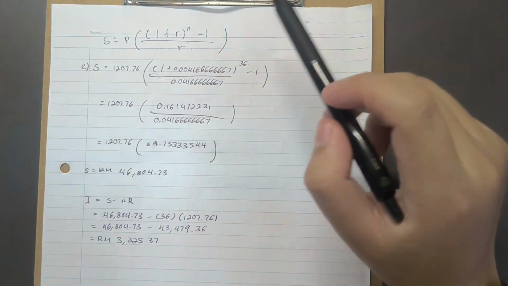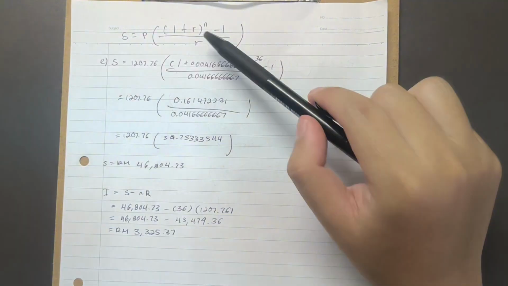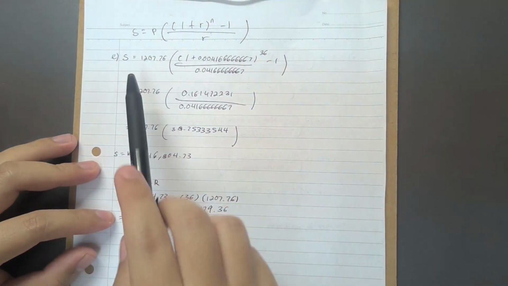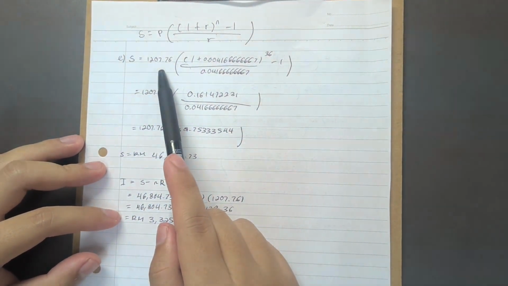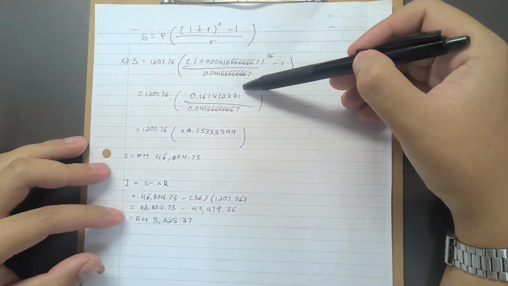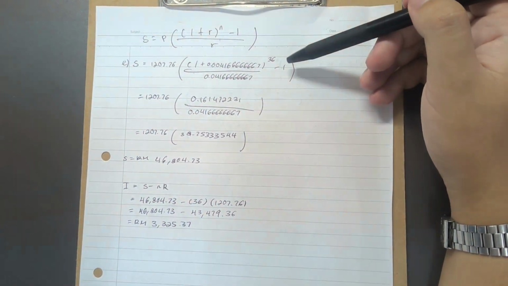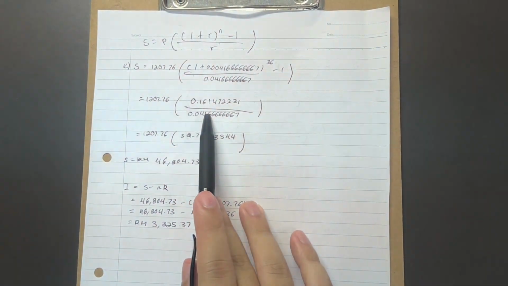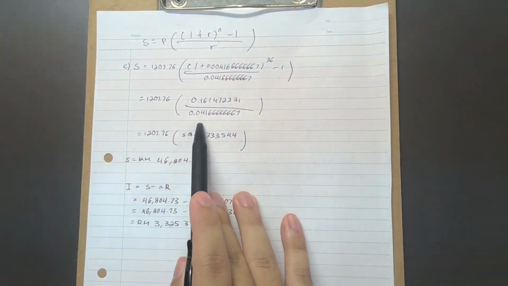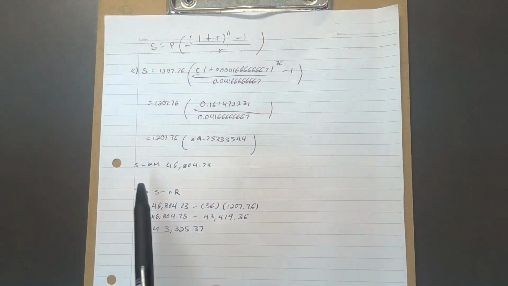To solve the next question, we will use the formula S equals P open bracket 1 plus R close bracket to the power of n minus 1, then over R, then we close the bracket. The principal is 1,207.76. We list down R, which is 0.0041666666667, close bracket, and the power is 36, then we minus 1, so we will get 0.1614722. After that, we divide by 0.0041666666667. Then we find S.